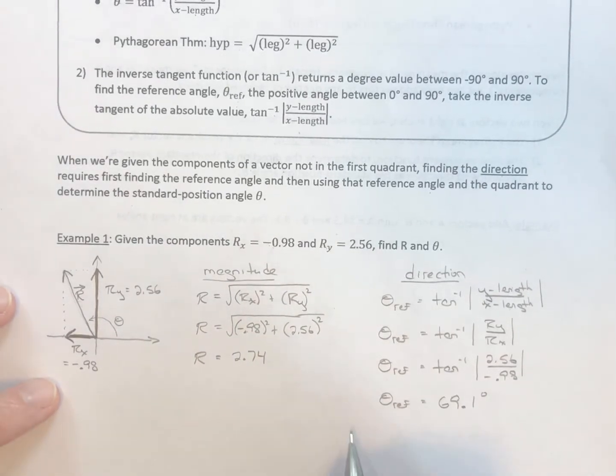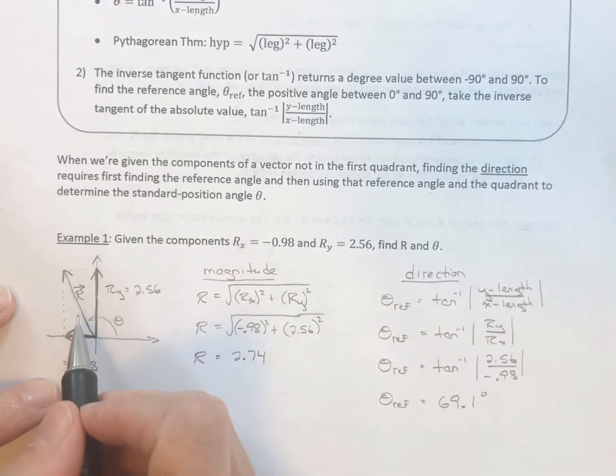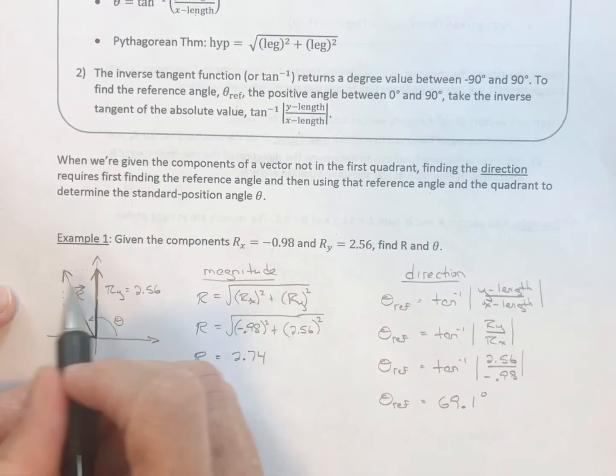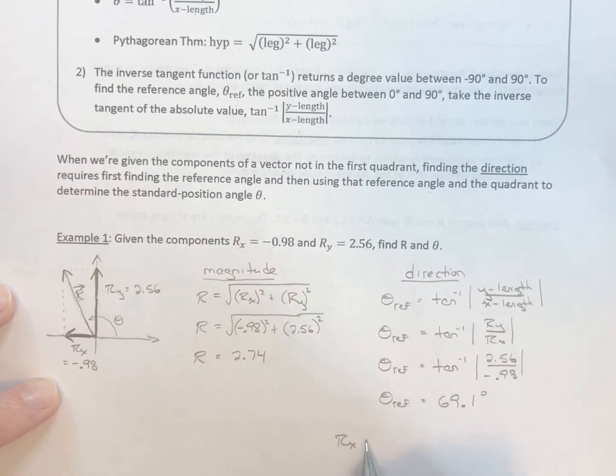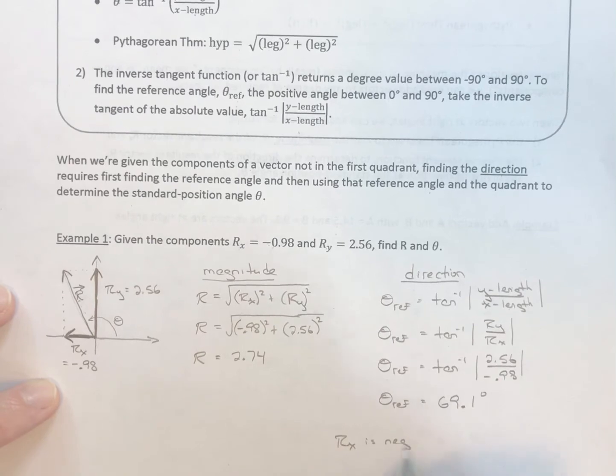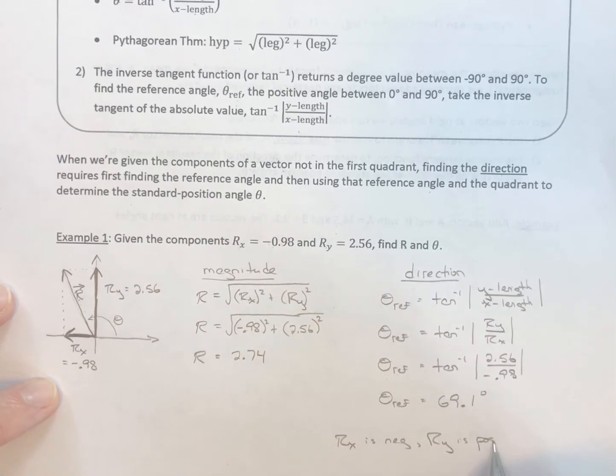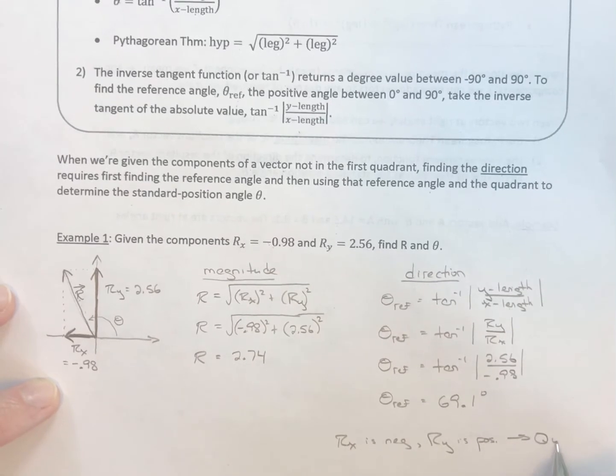Now, we know from our picture here that we're in quadrant 2, and we know that r sub x is negative, r sub y is positive, so that tells us also that we're in quadrant 2.